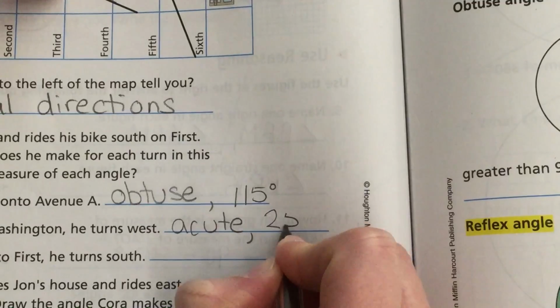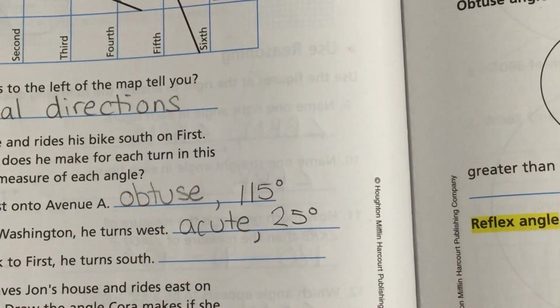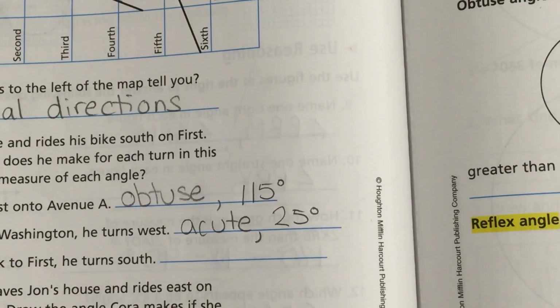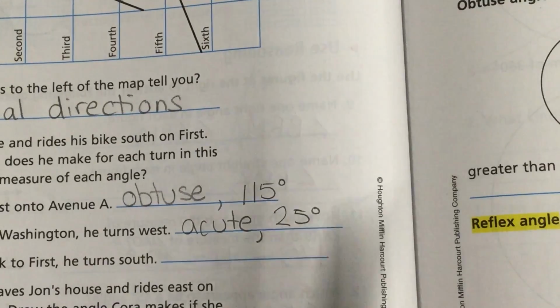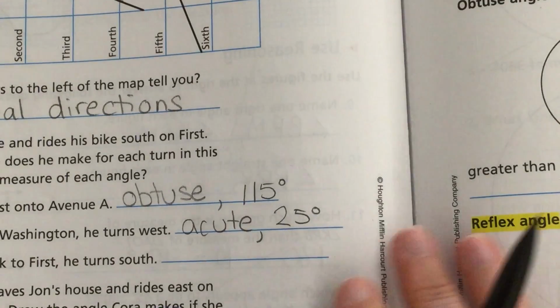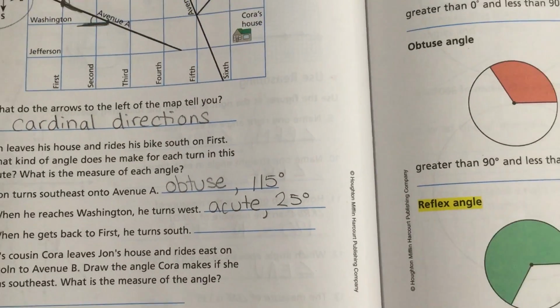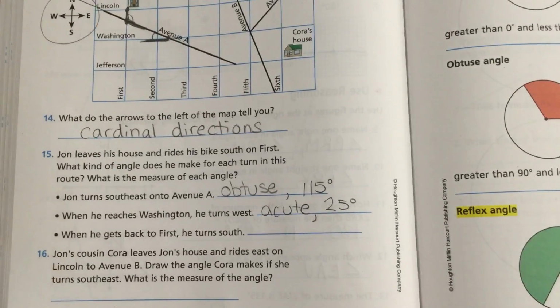And then I think to myself, does that answer make sense? Is 25 less than 90, like an acute angle should be? Yes, it does. It makes sense. Woohoo! When he gets back to first, he turns south.